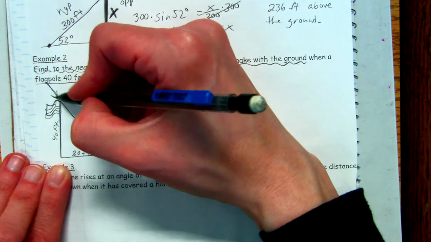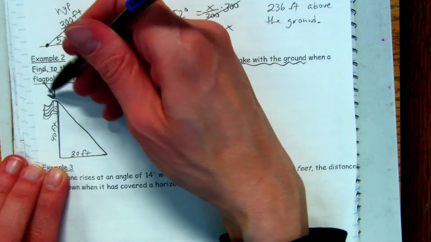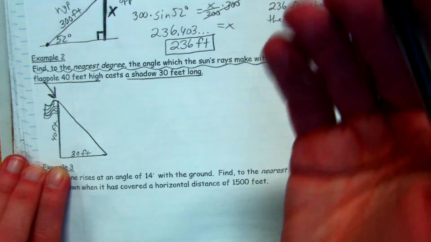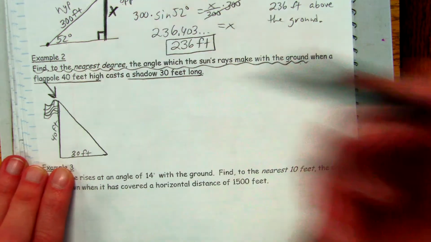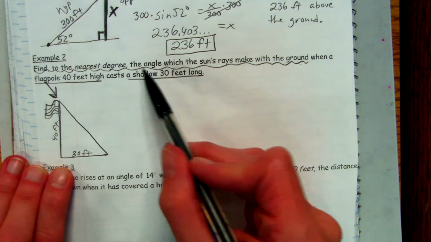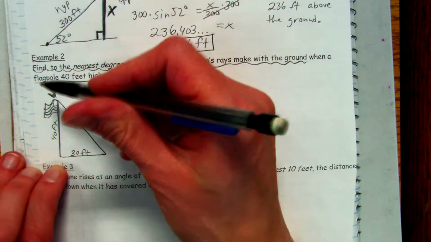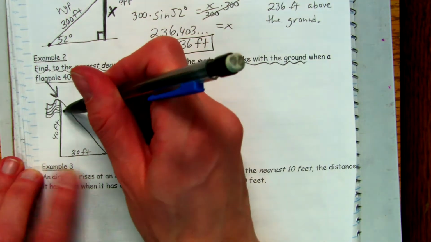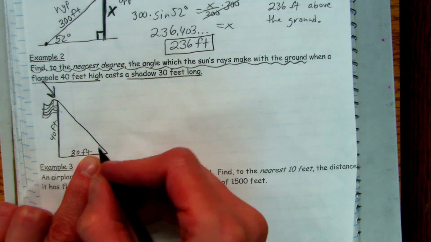The sun's rays is always kind of a tricky part of it, but it only makes a shadow if the sun's hitting it at an angle. If the sun were directly above the flagpole, it would not make a shadow at all. So that right there. And it wants us to find, to the nearest degree, the angle which the sun's rays make with the ground. So I have an angle up here by the flagpole, and I have another one down here with the ground, so that's the one I want.